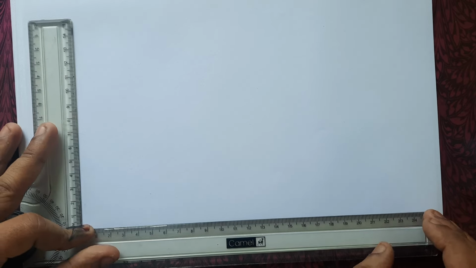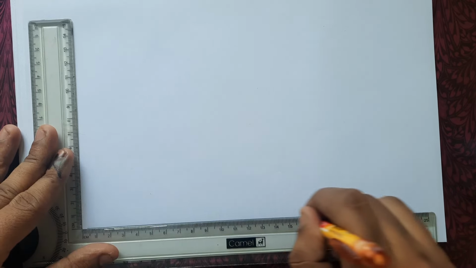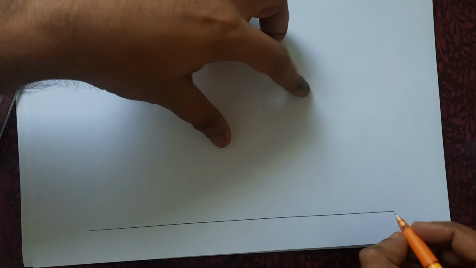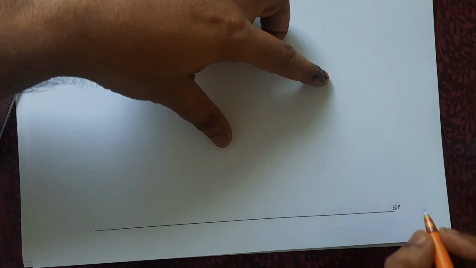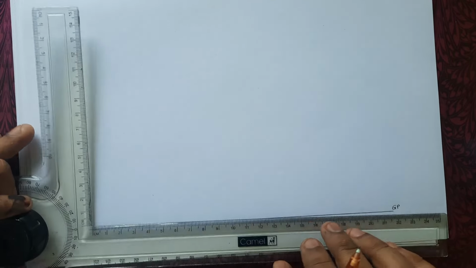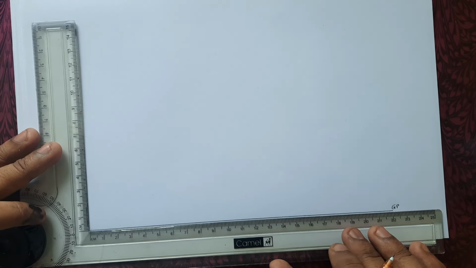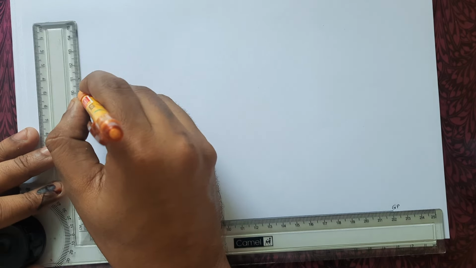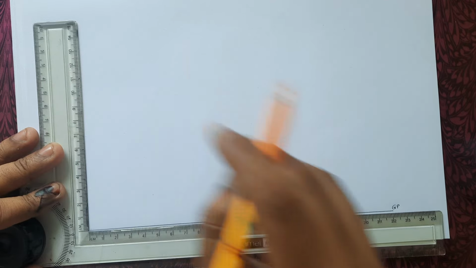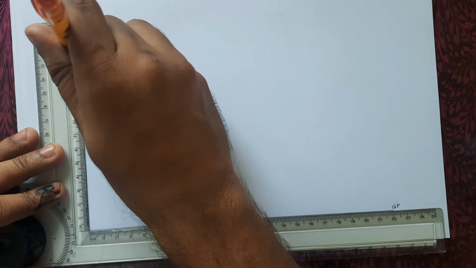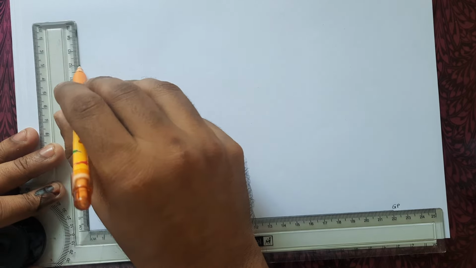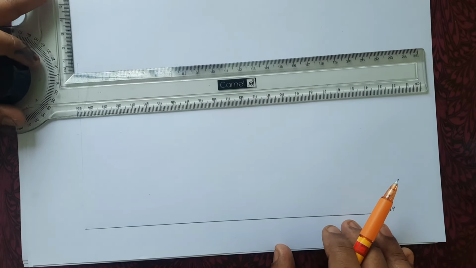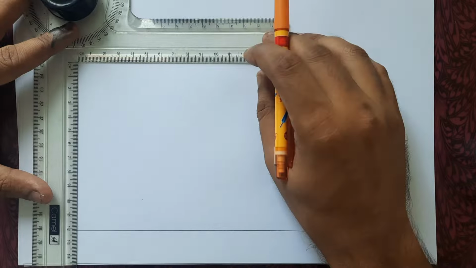That should be a clear horizontal line. This is a GP line. This is the ground plane. And then next we are going to draw a picture plane. The picture plane distance should be more than 105. Let me take 120. It should be more than 105, either 106, 107, 110, 120, 125. But the thing is, it should be more than that 105 mm.